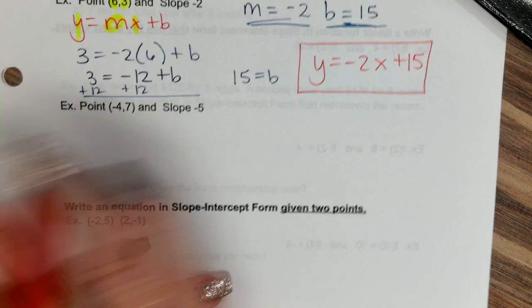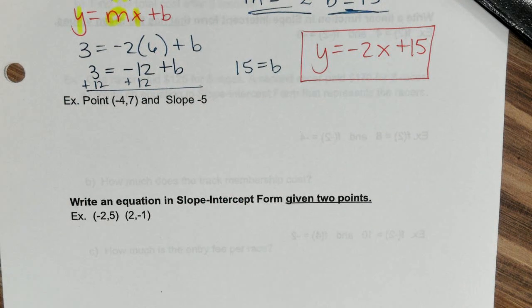Okay, I'm going to let you do this one on your own while I do it as well, and then you can check your answers with mine.